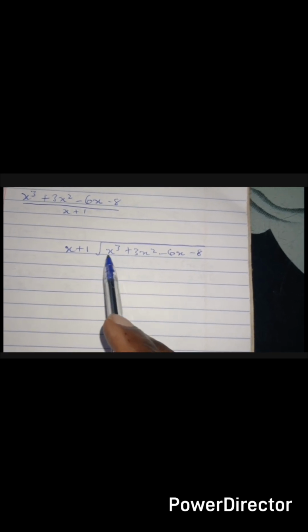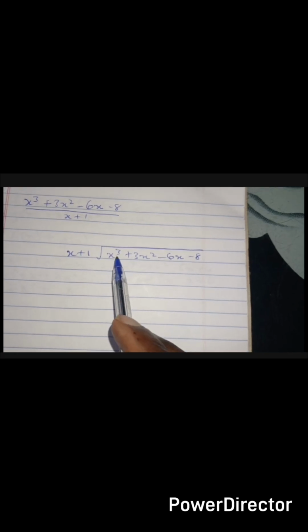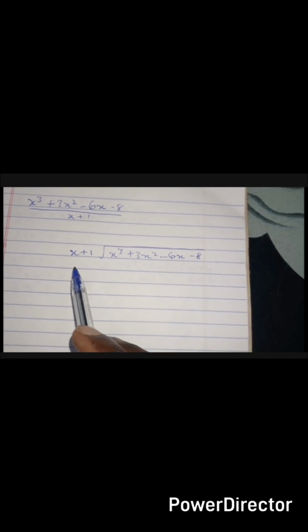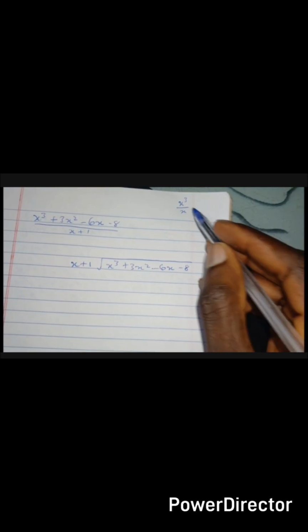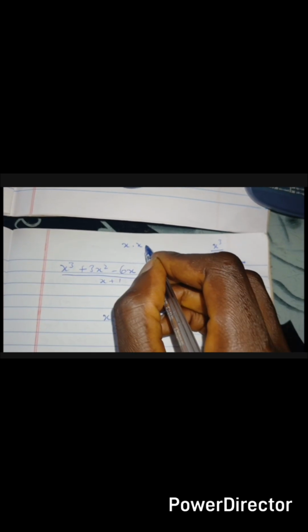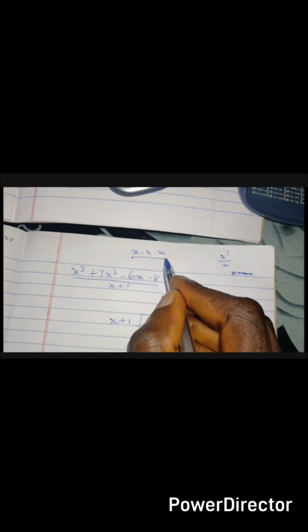What we do is that we are using this term x to divide the first term here, x cubed. So x cubed divided by x will give us what? This is the same as x multiplying itself 3 times. Let's write it in this form: x times x times x divided by x. Now if this x is to cancel one of the x's, we are left with x times x, which is x squared. So that means x goes into x cubed, x squared.